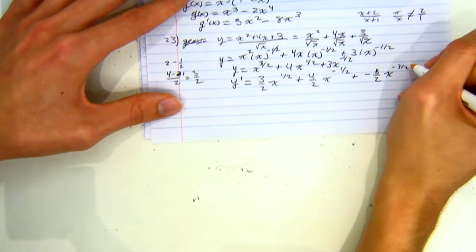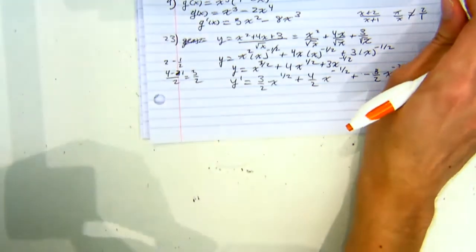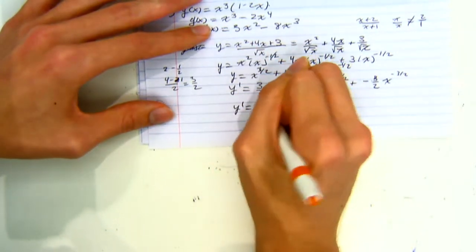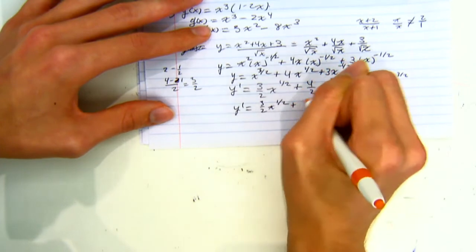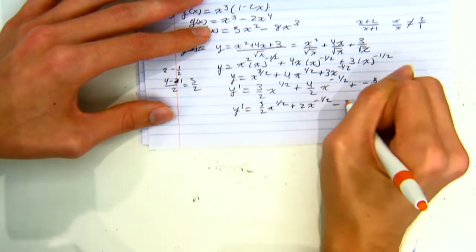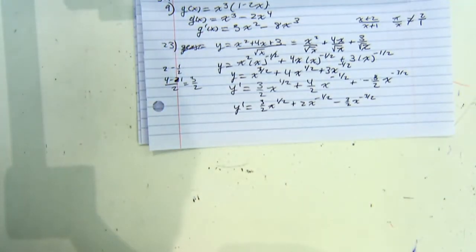Wait. Yeah, sure. So we can reduce that to 2. Any questions?